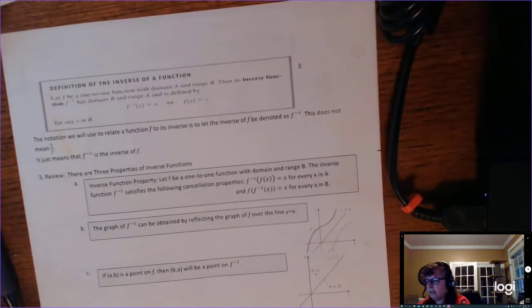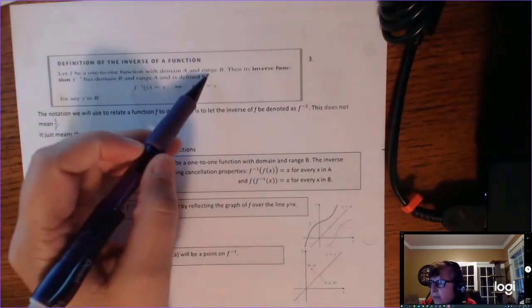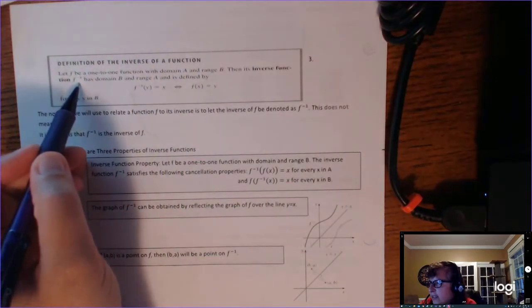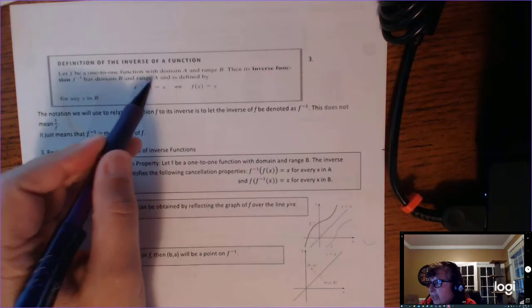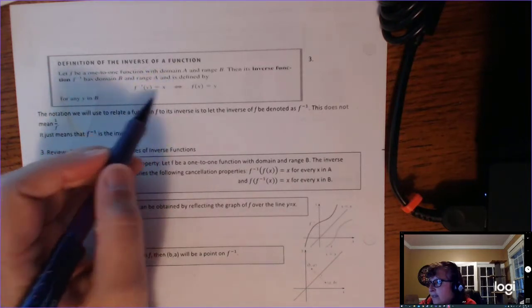Now, we've been talking about 1-to-1 functions a lot, but the big deal about 1-to-1 functions is that they have inverses. So the reminder about what an inverse is: if the function's 1-to-1 and you have a domain A and a range B, then the inverse function has domain B and range A. So the domain and range are switched, and it's defined by this.